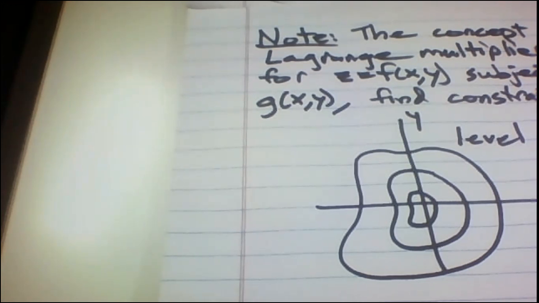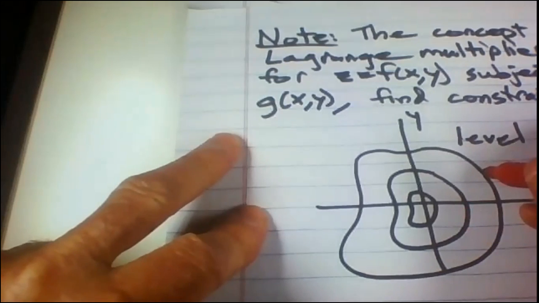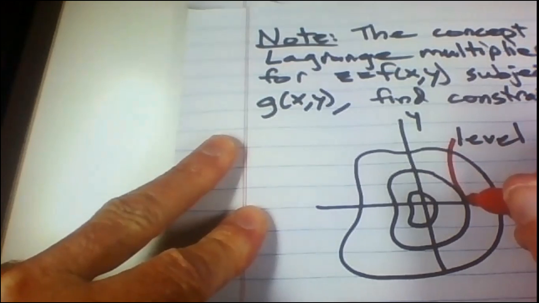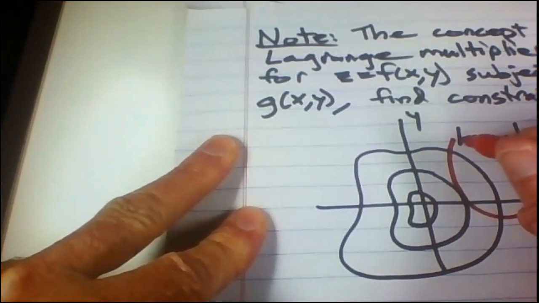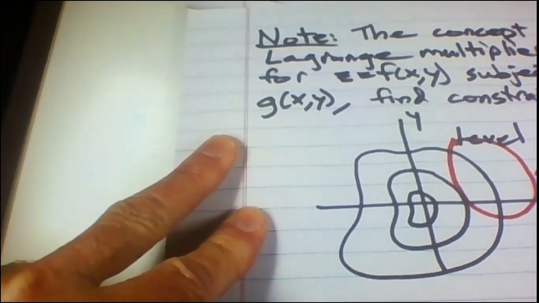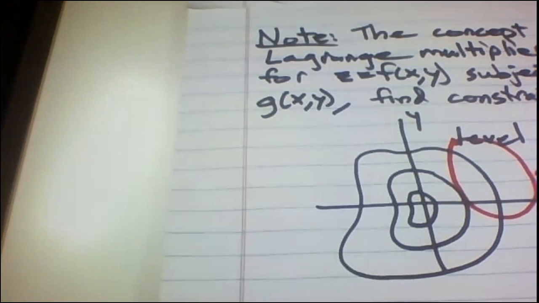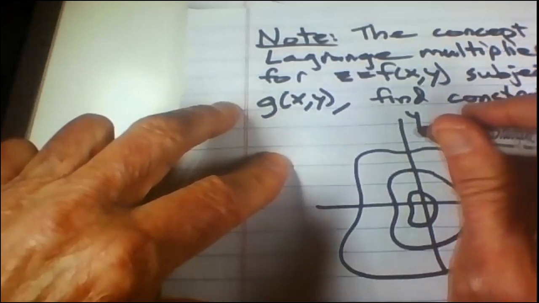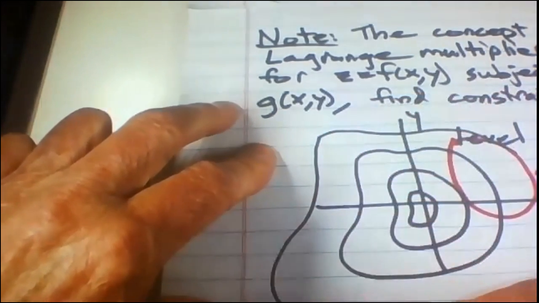And then g of x, y equals 0 is some other constraint curve as you're moving along. Maybe it's this one. And the idea is, where are you going to maximize or minimize f? And here's another maybe level curve of f.